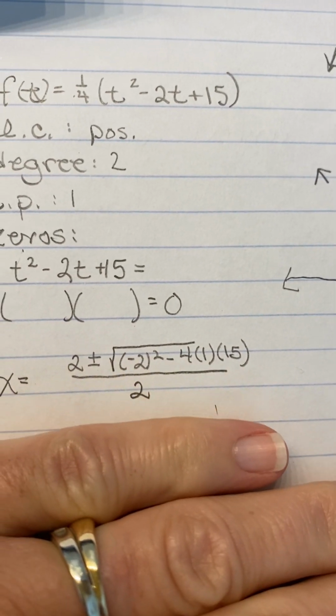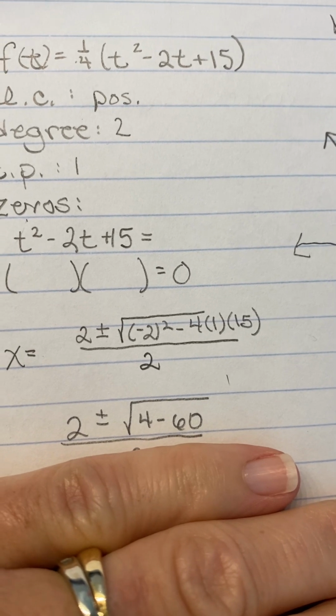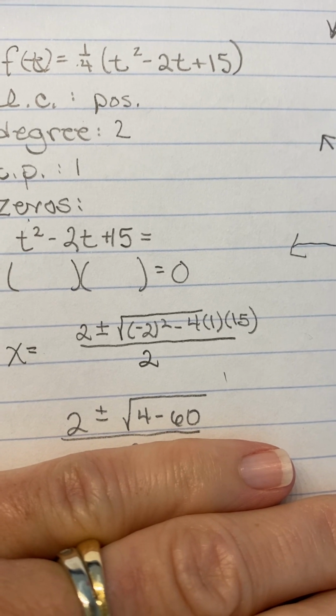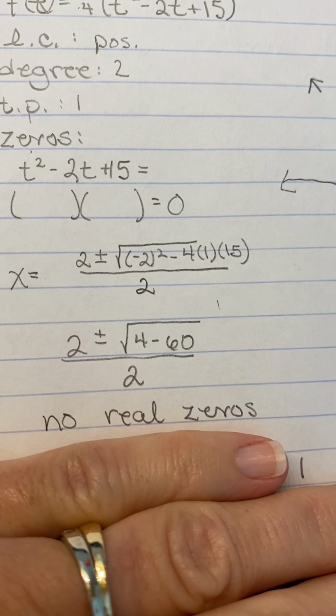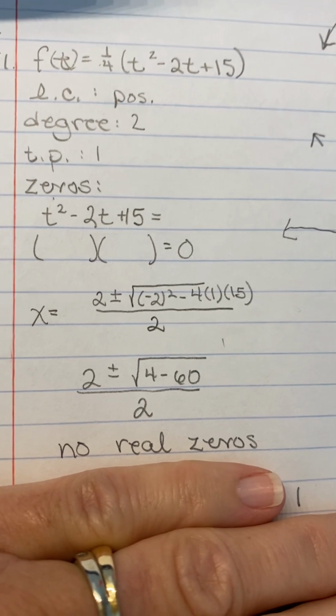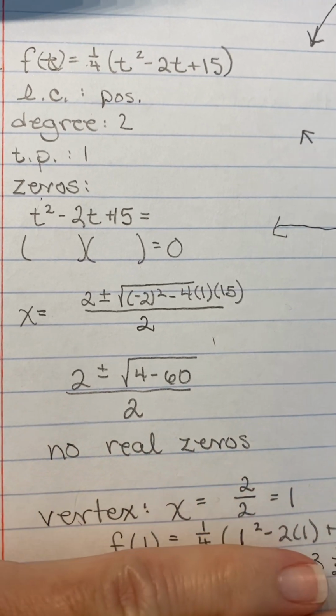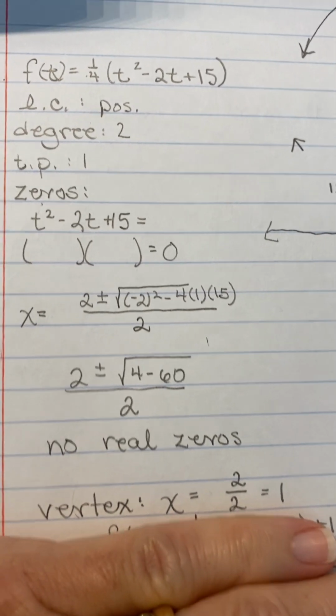Quadratic formula, and when I figure that out, I get 4 minus 60 under my radical. I know that a negative under the radical means that I am going to have no real zeros. No real zeros. But what do I know about quadratics? I know that I could find the vertex. That's -b over 2a.